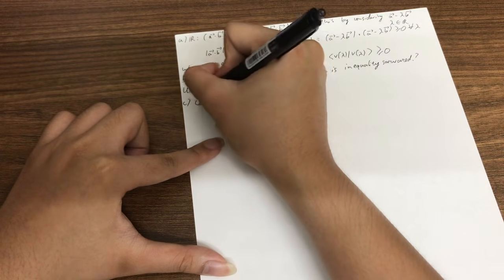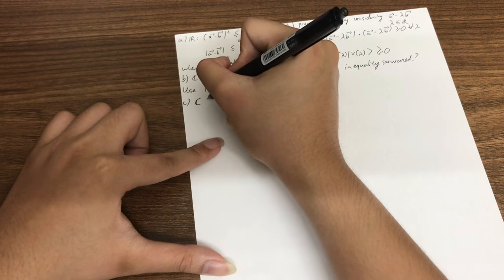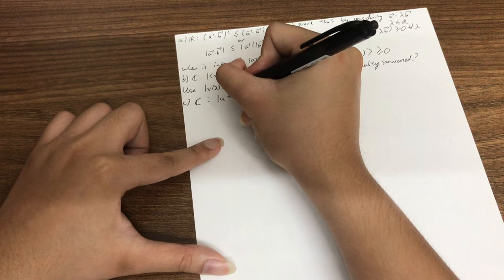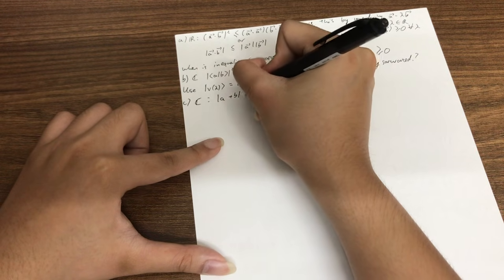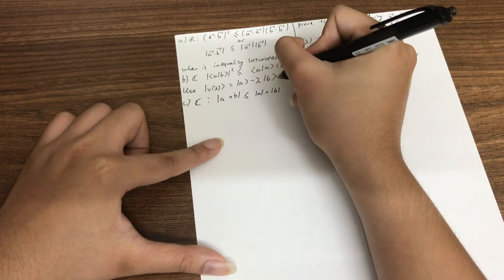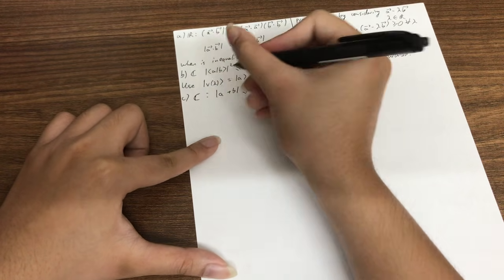Next is C. You're given a complex vector space. Again, you have to prove that |a plus b| is less than or equal to |a| plus |b|.